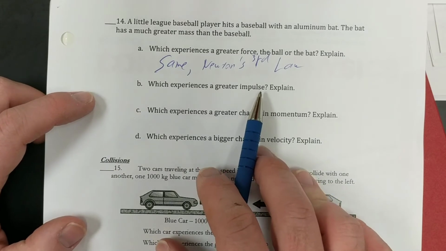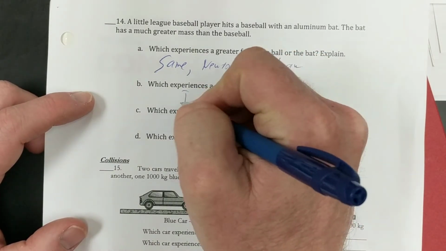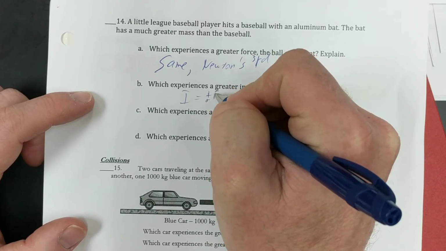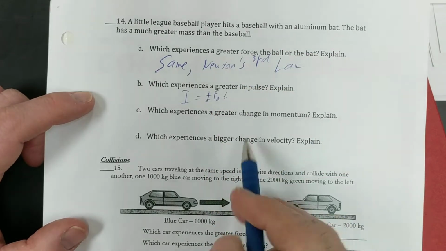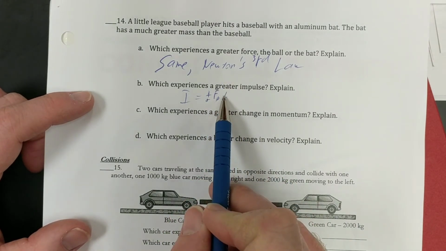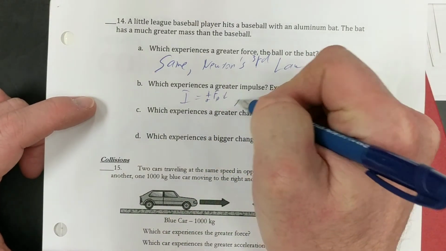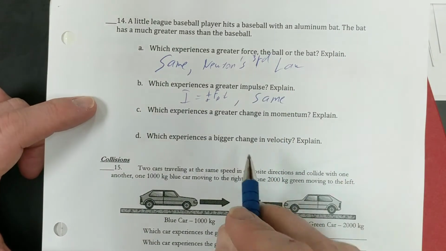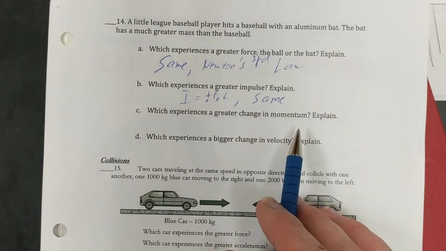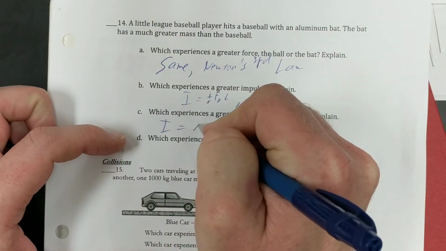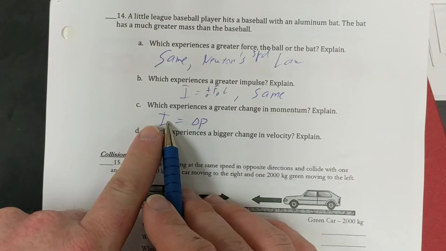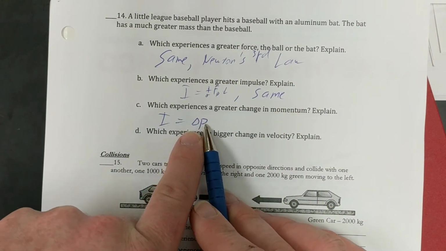Newton's third law is equal and opposite forces. Which experiences a greater impulse? Impulse is 1/2 peak force times time. Since it's the same force, Newton's third law, and the same time of impact, because they have to touch each other the same amount, it will be the same amount of impulse. Which experiences a greater change in momentum? Well, impulse is change in momentum. So if I have the same impulse, then I'm going to end up changing the momentum of each of the objects the same.